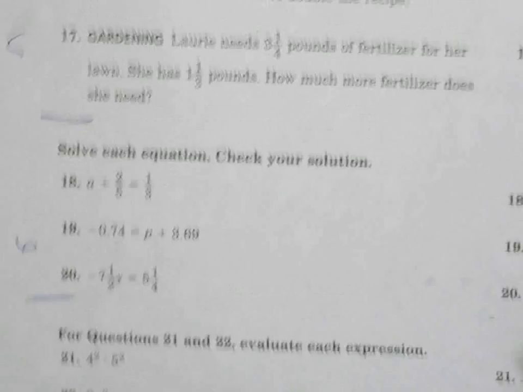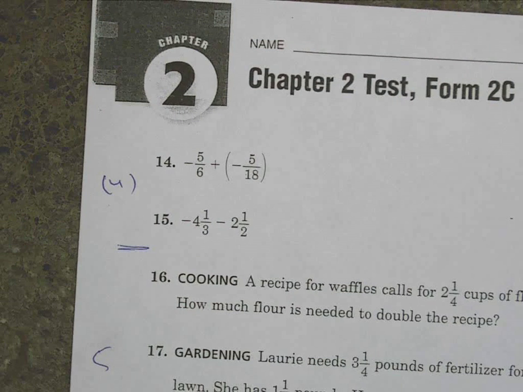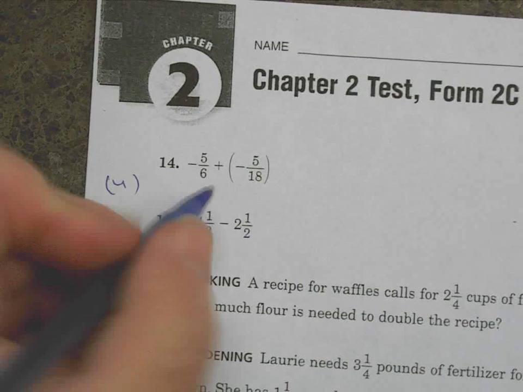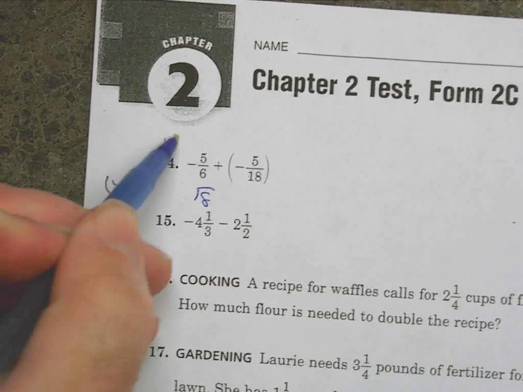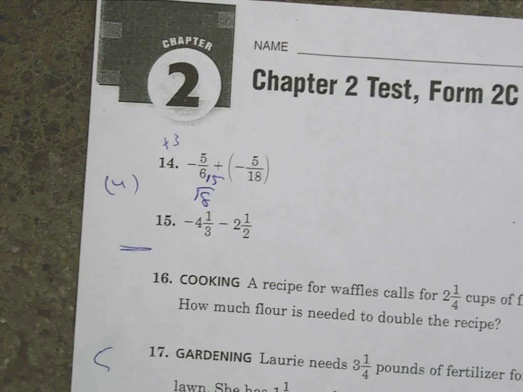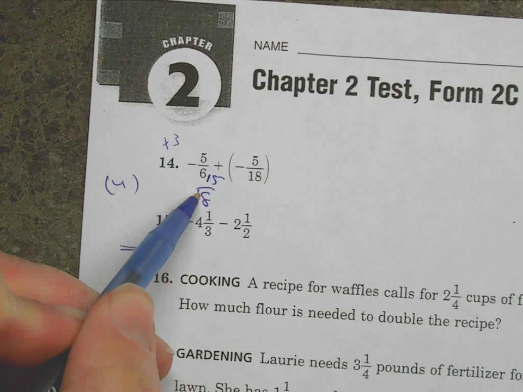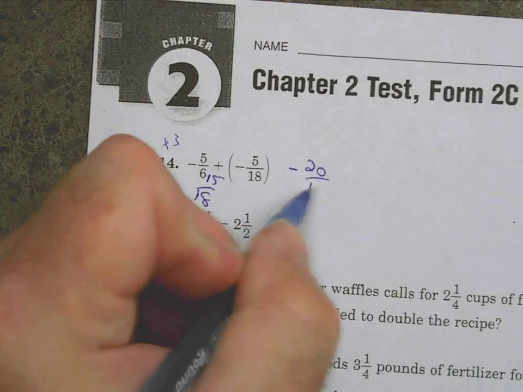Flip it over. We're going to tackle 14 and 15. Now, we'll try this again. What do I have to have if I'm adding and subtracting? Common denominator. Perfect. You guys are pros at common denominators. 18 times by 3. 6 times 3 is 18. 5 times 3 is 15. Now, negative 15/18, negative 5/18 becomes negative 20/18.